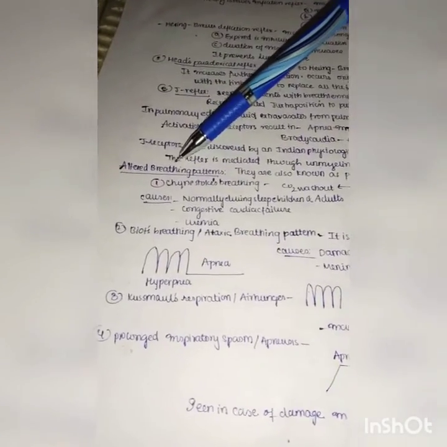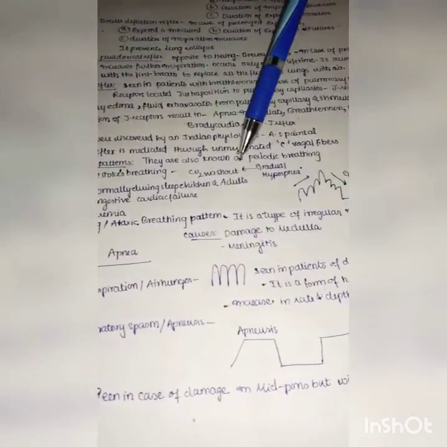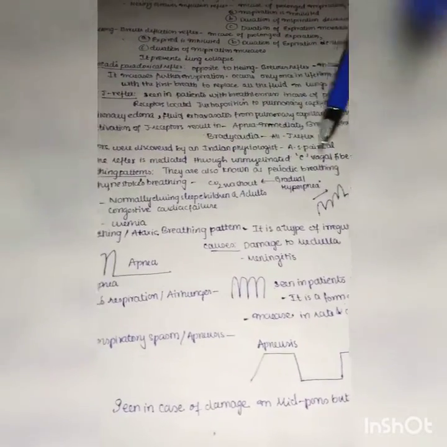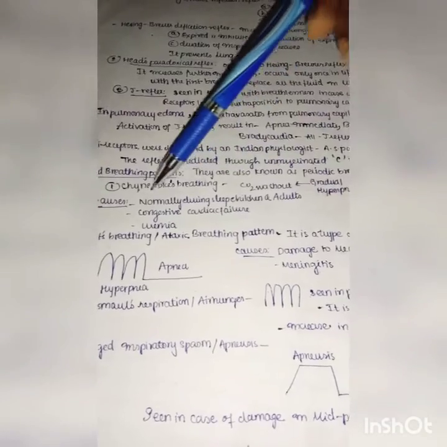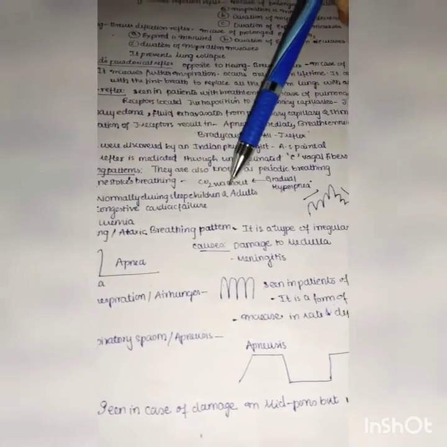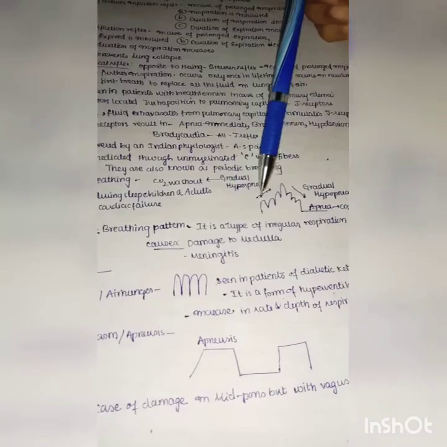Next, coming to altered breathing patterns. These are also known as periodic breathing. This altered breathing is called periodic breathing. The first one is Cheyne-Stokes breathing. Here what happens is due to gradual hyperpnea, you can see the graph here.